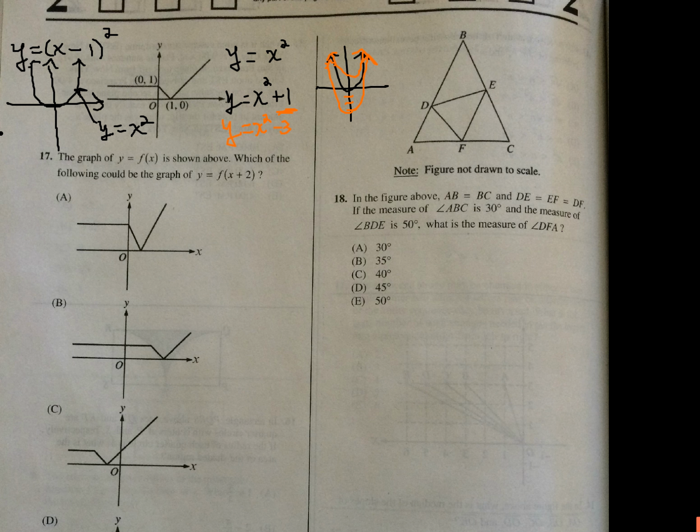It's always the opposite, this 1. So I'm going to move this whole thing to the right 1. If I had something like y equals x plus 2 quantity squared, it means it's going to move to the left 2. So if it's in the parentheses, it moves left and right. If it's outside the parentheses, it moves up and down.